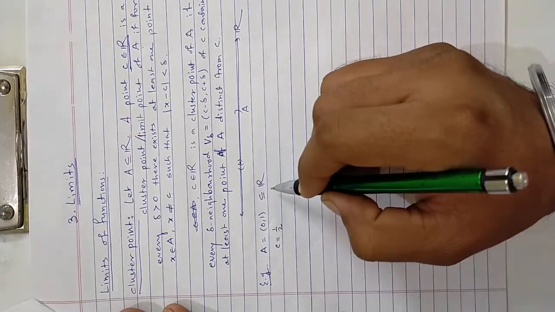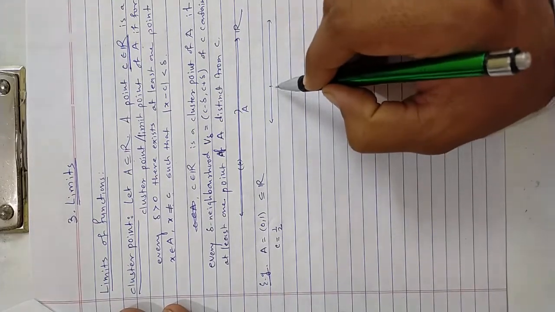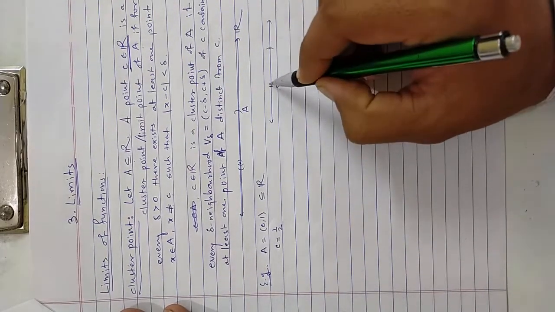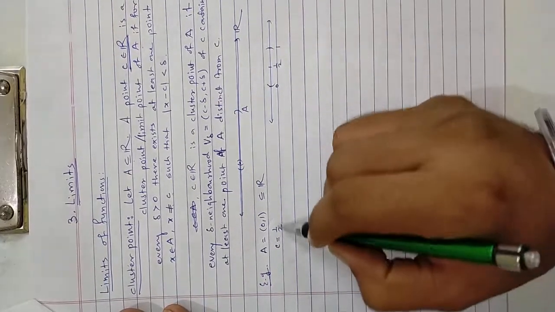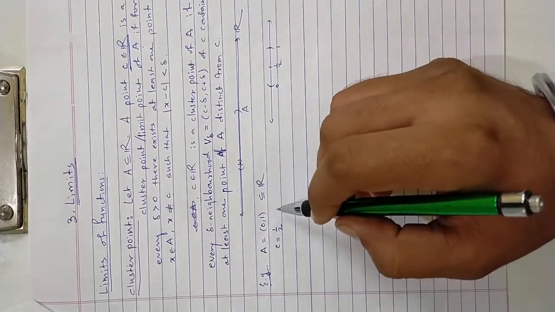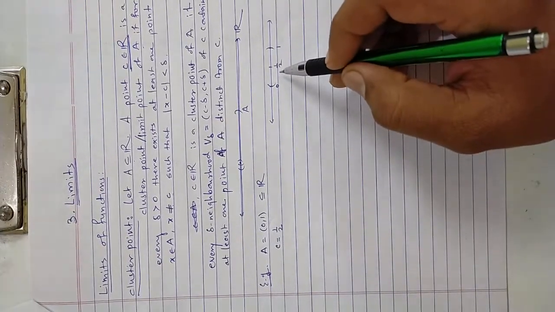So is it a limit point? On the real line, suppose this is 0 and this is 1 and this is half. So whether this half is a limit point or cluster point of this set A?